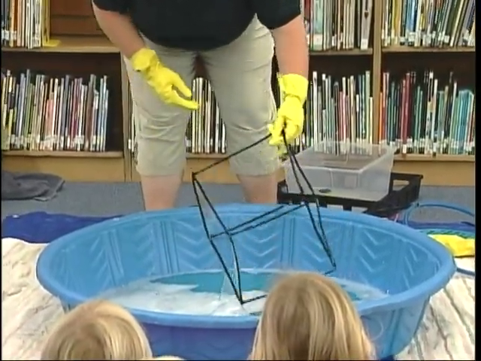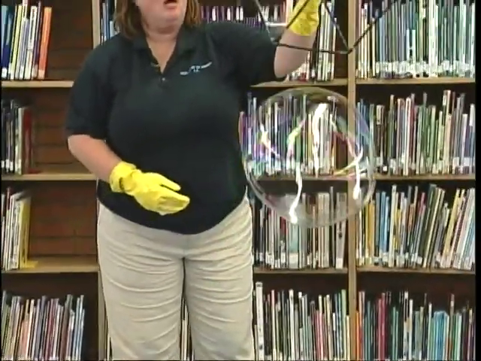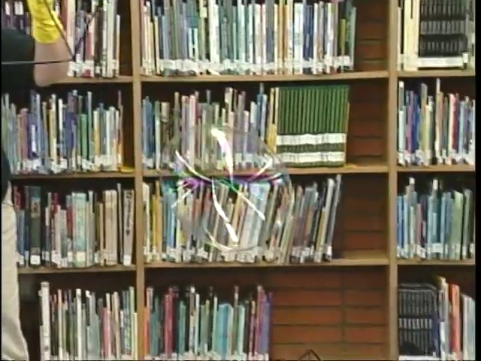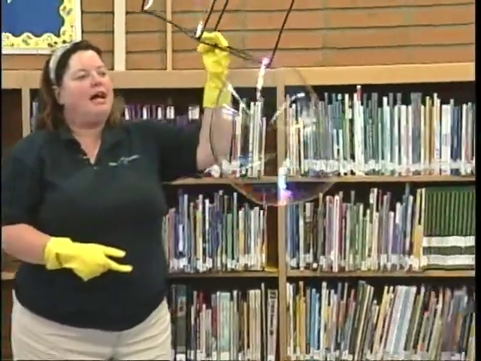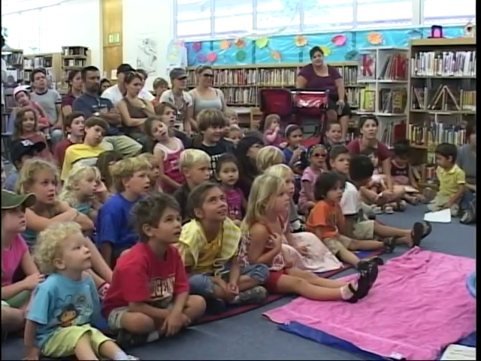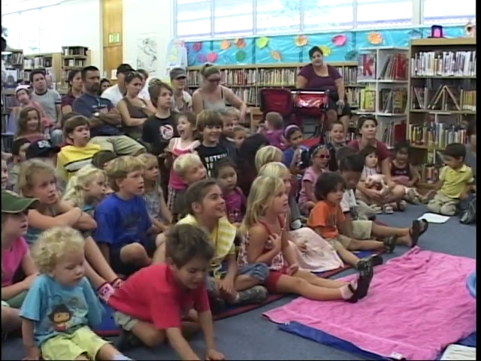Ready? Here it comes. Oh, hey, we got a sphere again. From our square shape, we're getting a sphere-shaped bubble. Well, gosh. No. I wanted to see a square shape. Didn't you want to see a square shape? Yeah. Okay, how about this?